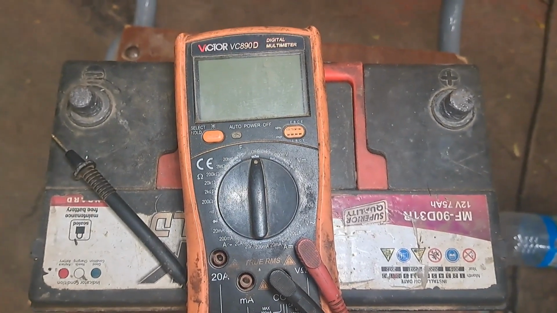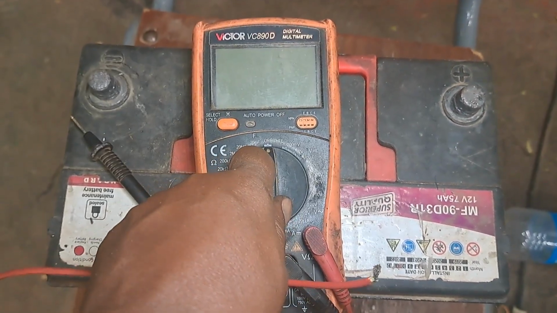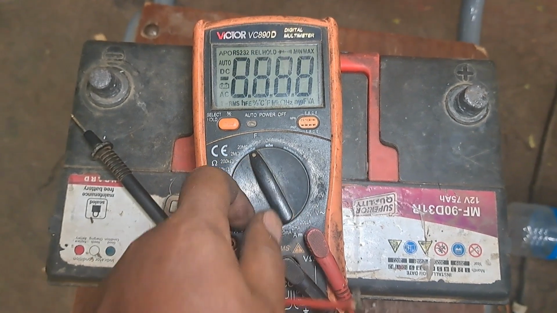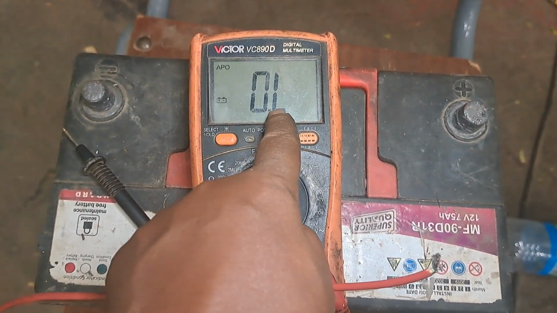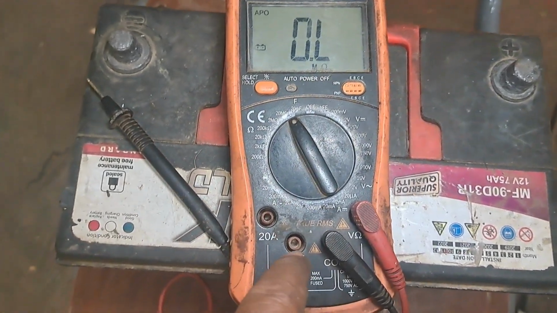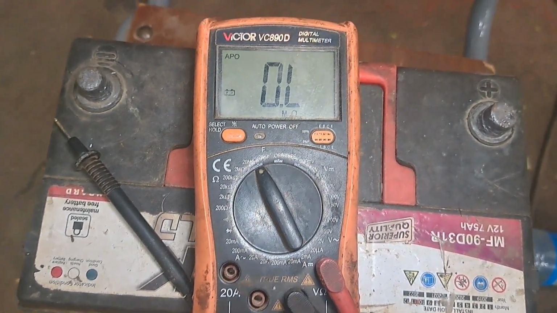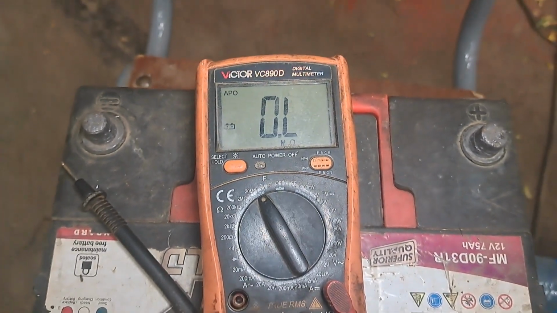Do you know what OL means on a digital multimeter? The exact meaning depends on the mode you are in. On some functions it indicates open loop, on other functions it indicates overload. So the exact meaning of OL depends on the mode you are in.